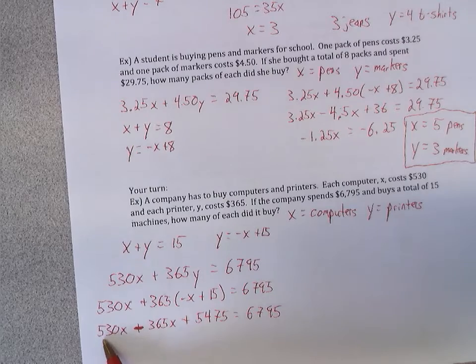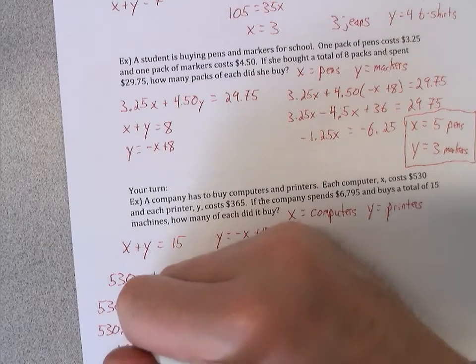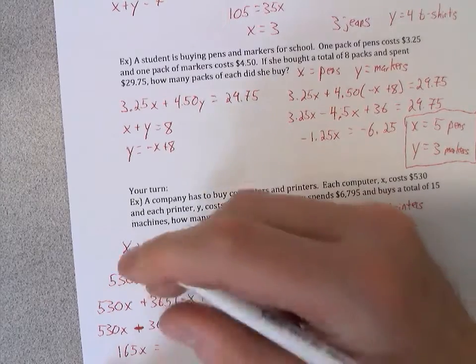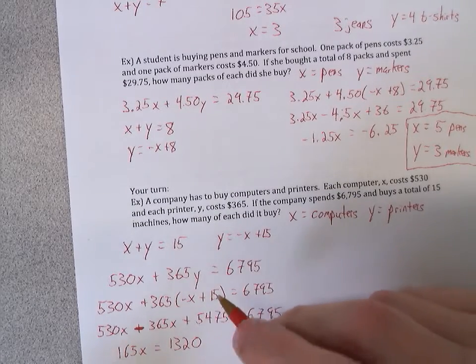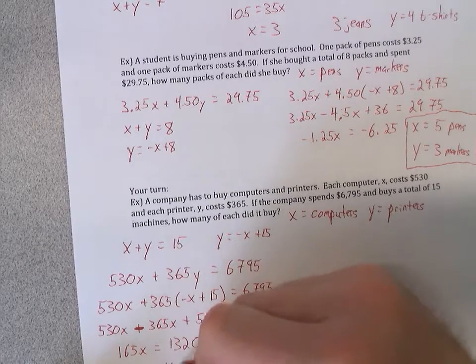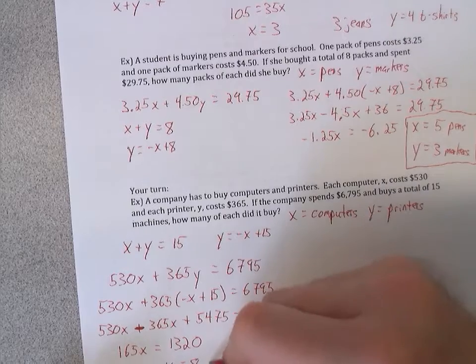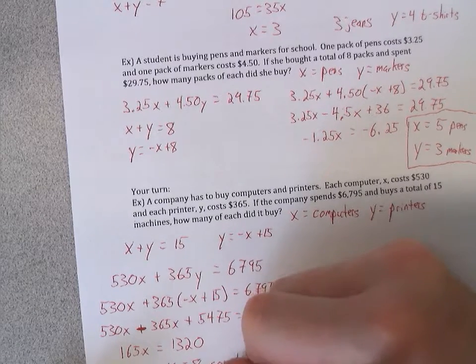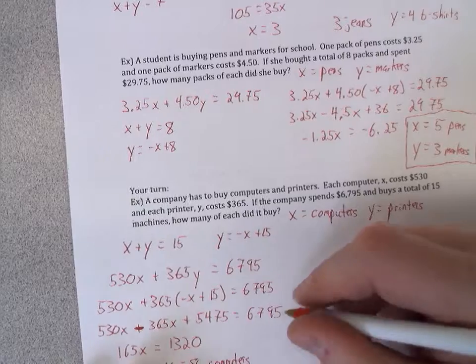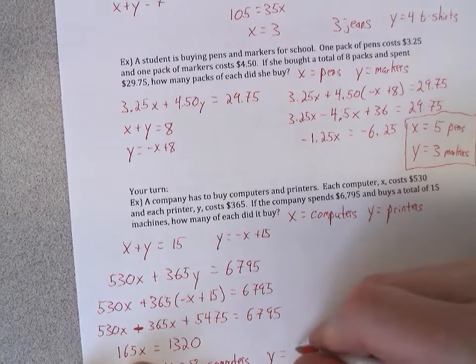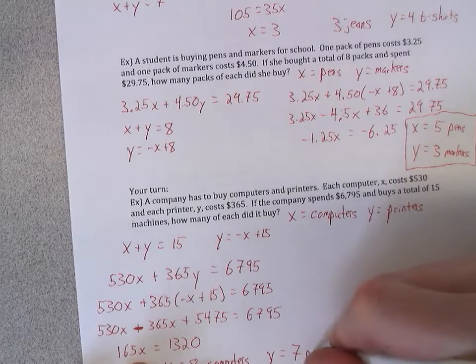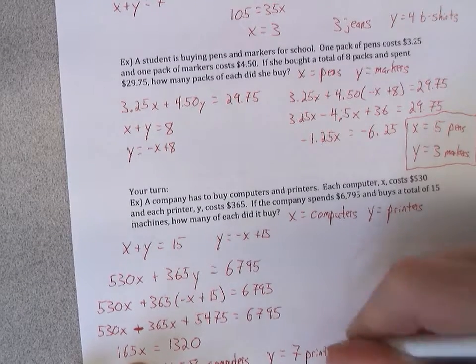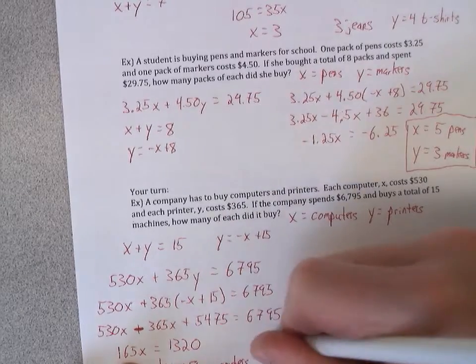I can combine the like terms. 530 minus 365 is going to give me 165x is equal to 1,320. Divide both sides by 165. X equals 8. And that's the number of computers. Therefore, y will equal 7 because x plus y needs to equal 15. And that's going to be the number of printers.